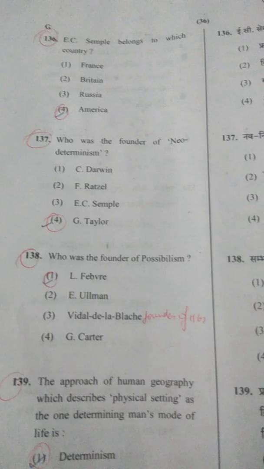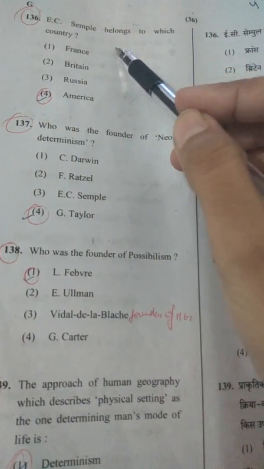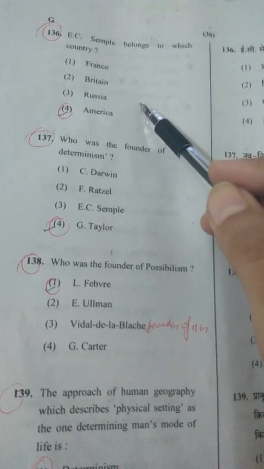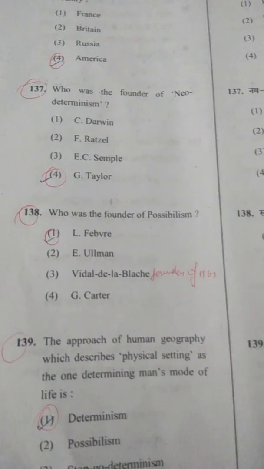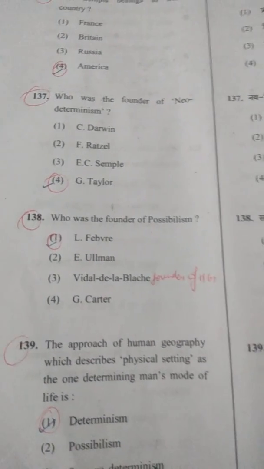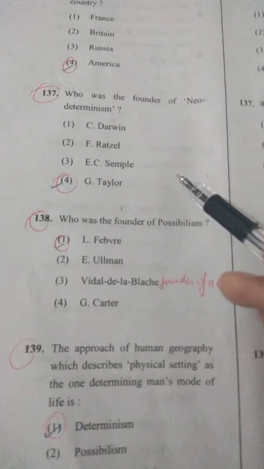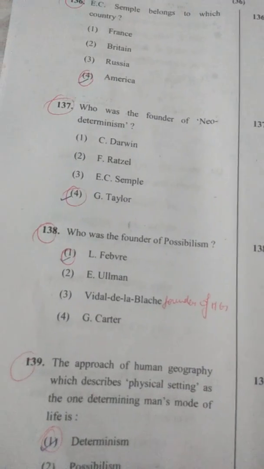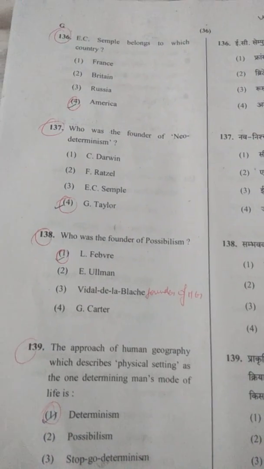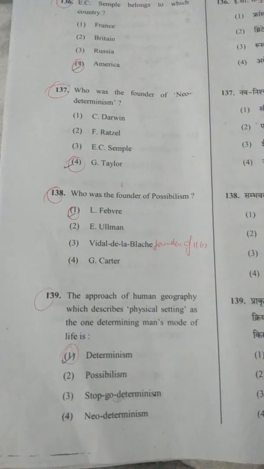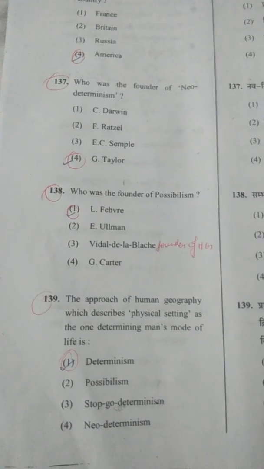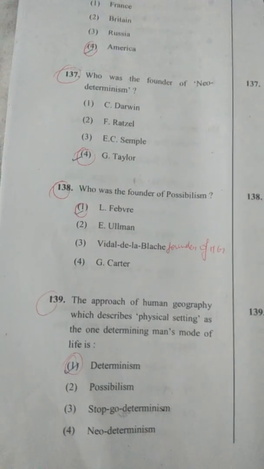The next question is, about ECE sample belongs to which country? That's the direct question, and it is mostly asked in the NET paper also. So it is America. Who was the founder of neo-determinism? Now neo-determinism, only one term that comes into our mind, that is Griffith Taylor. Stop and go determinism is another name used to depict neo-determinism. So next is, who was the founder of possibilism? Now founder of possibilism is Febvre.